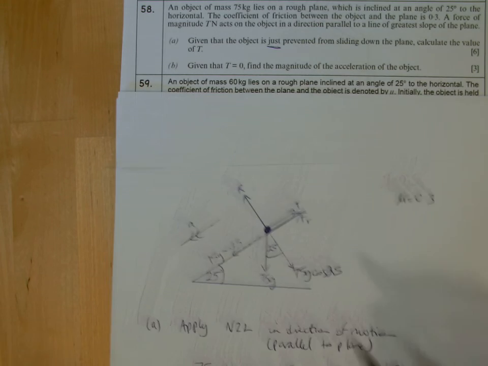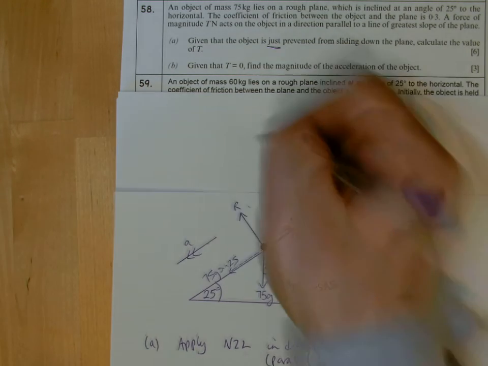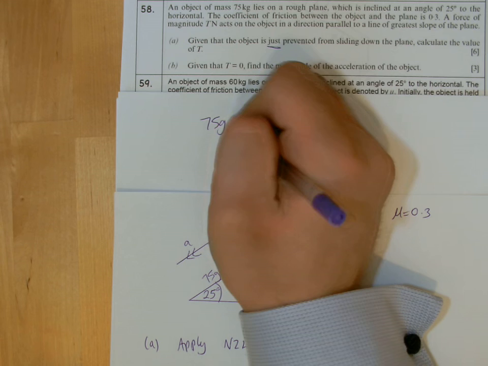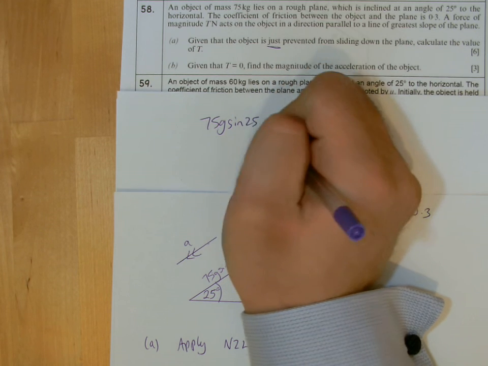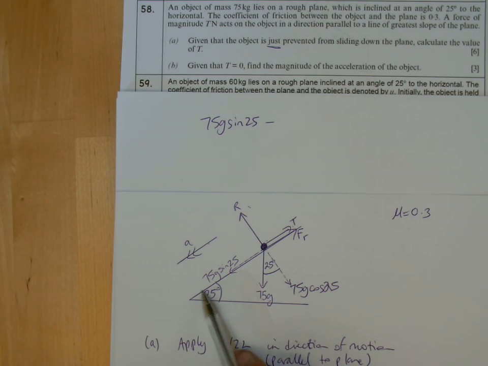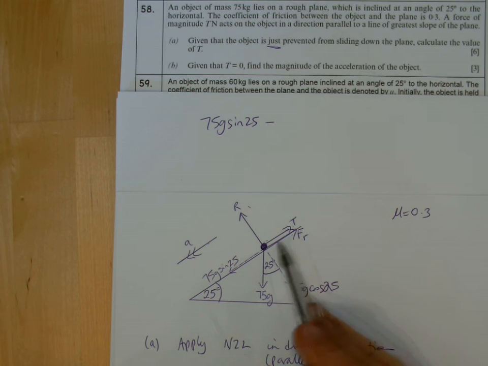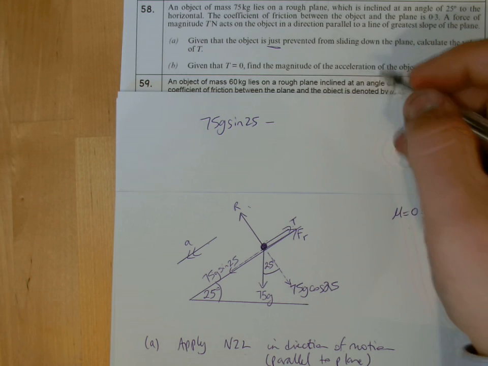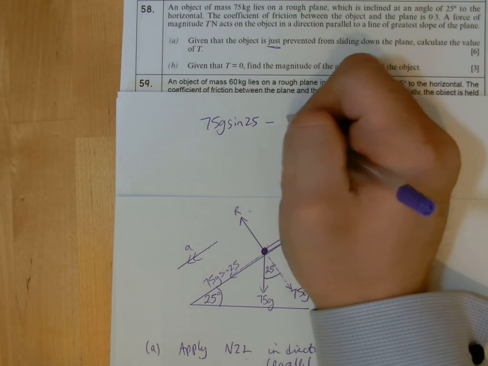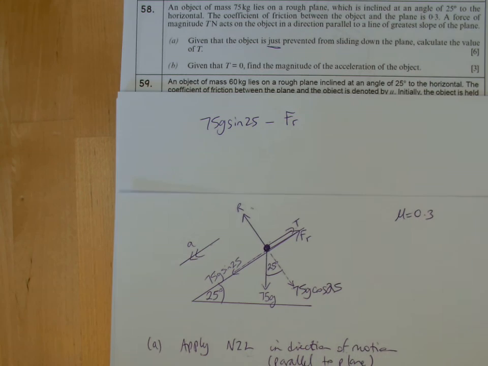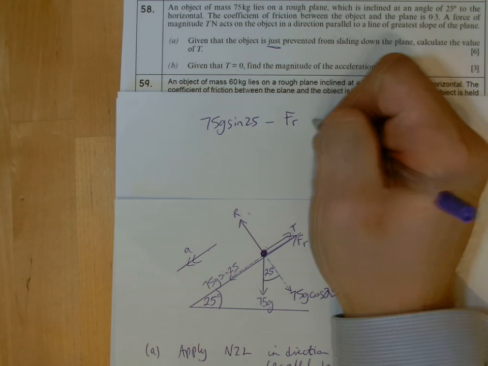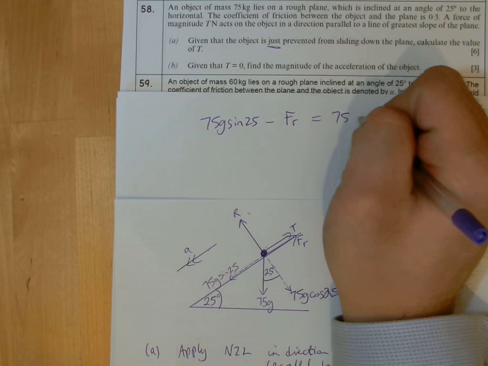So if we again apply Newton's second law, we'll have 75g sine 25 taking us down the plane. Opposing us will just be the friction, which I'll sub in the value I had earlier, and that will equal the mass times acceleration.